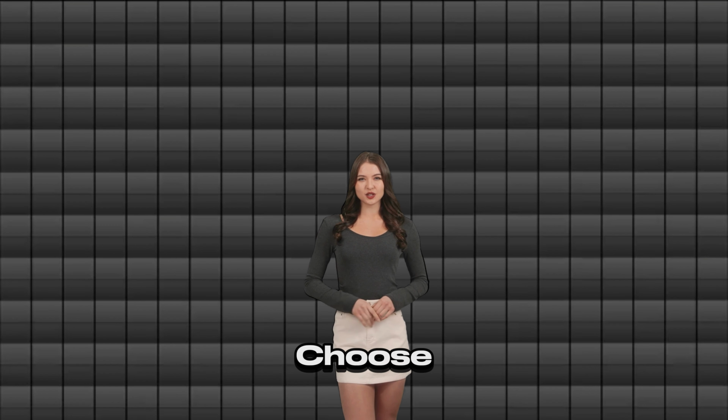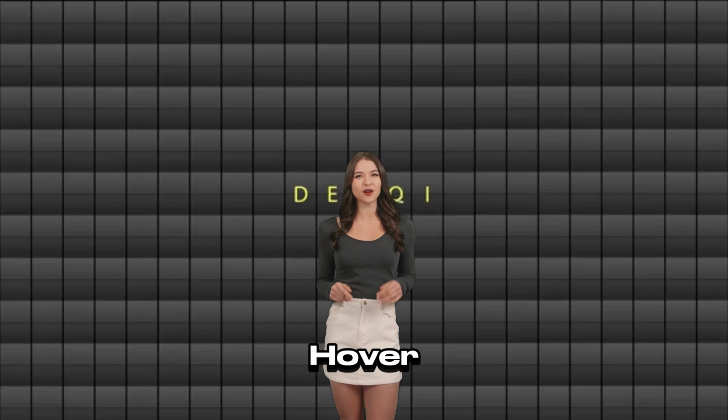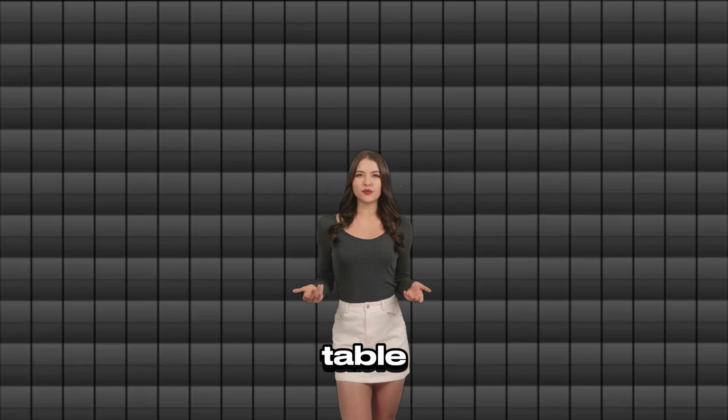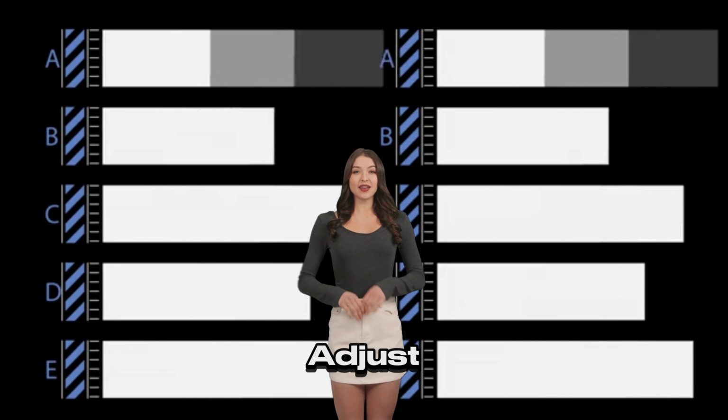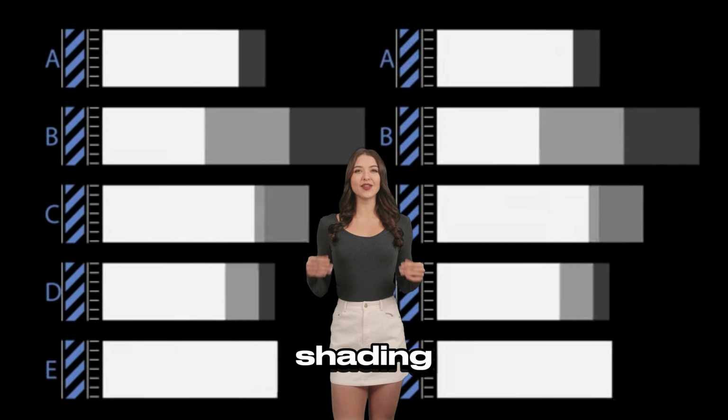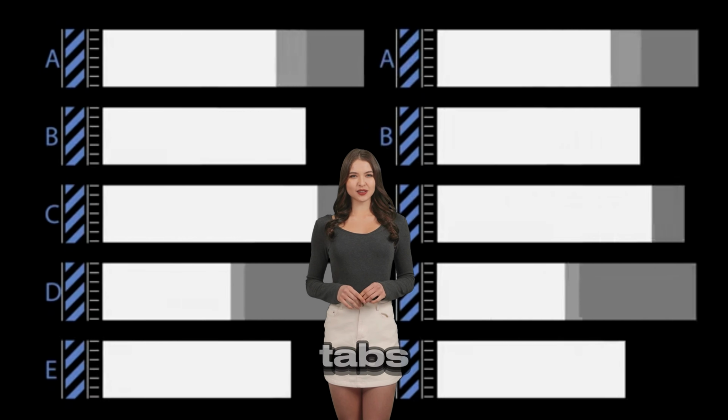Select Table. Click on the Table option to see a grid. Choose the table size. Hover over the grid to select the desired number of rows and columns. Then click to insert the table. Customize the table. Adjust the size, alignment, borders, and shading using the Table Design and Layout tabs.